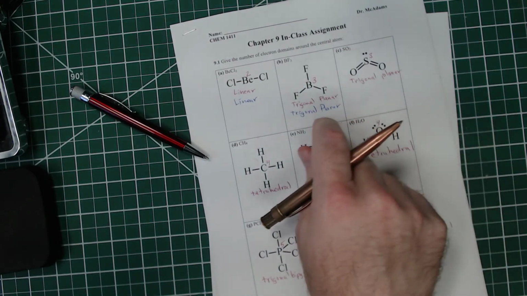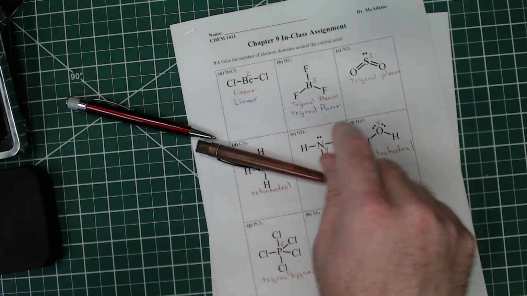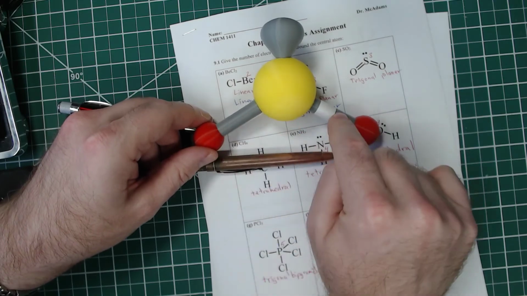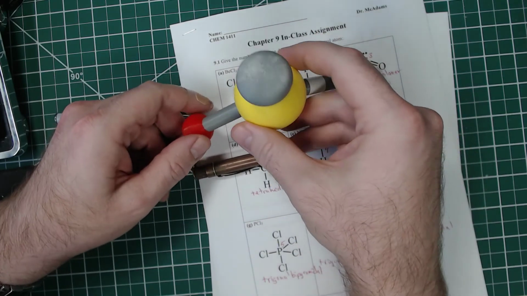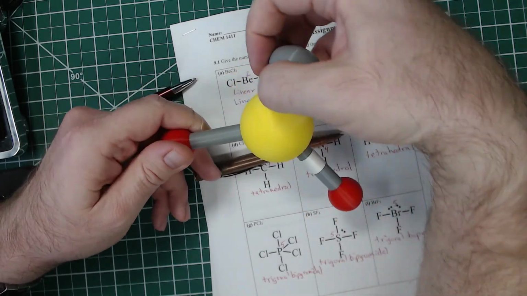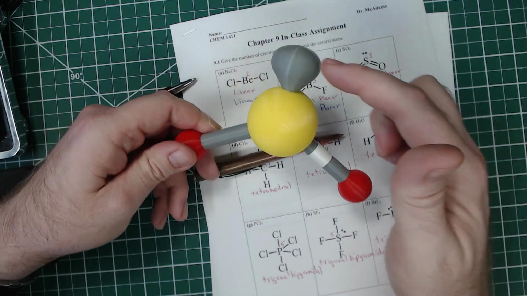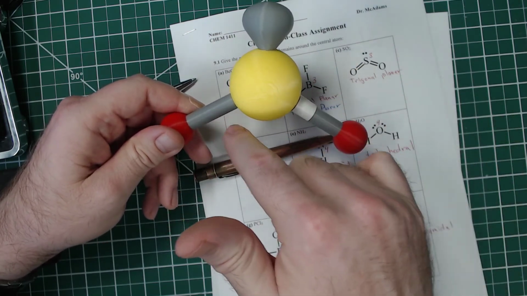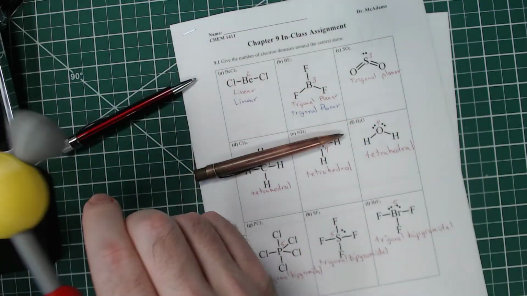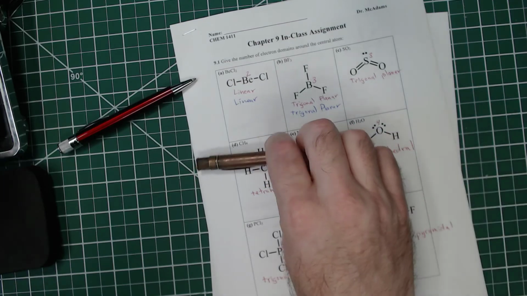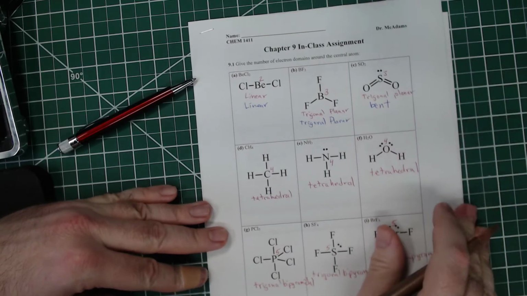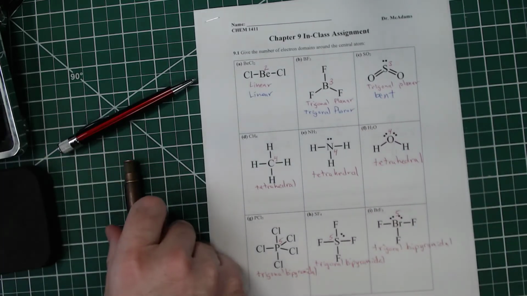All right, and then one that is bent. Here I've got sulfur dioxide. So our sulfur atom is in the middle. We've got 2 bonding domains and 1 lone pair. You'll see I represent the lone pair just by a little sphere there, a little thing that sticks out from the atom. So that lone pair pushes on these bonds just like the bonds push on each other. So there, that one is sulfur dioxide. That one we will call bent. So that is the molecular geometry for that one.